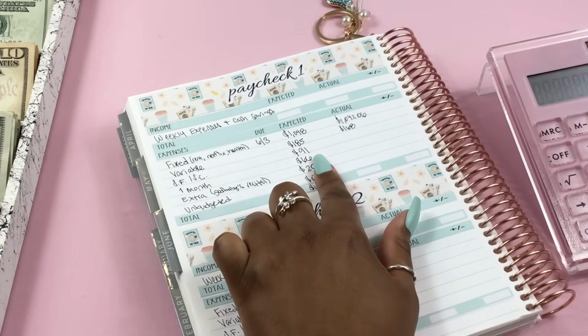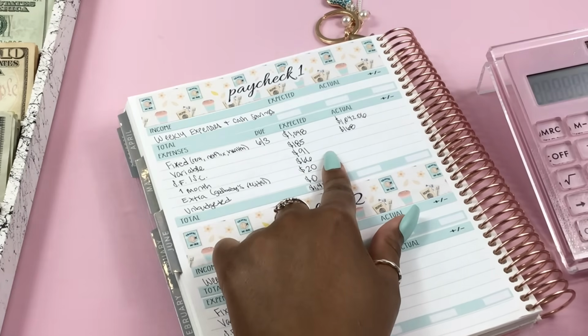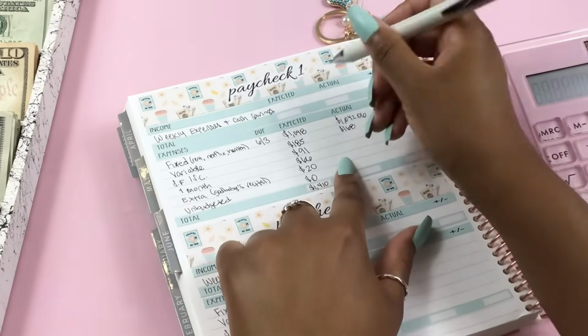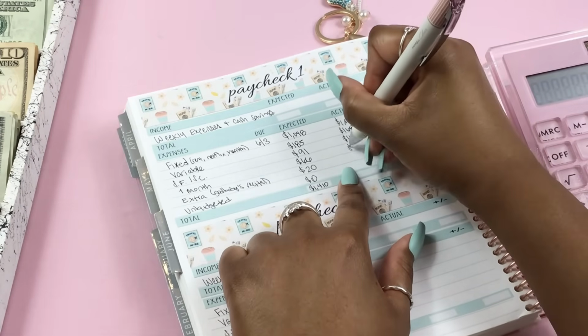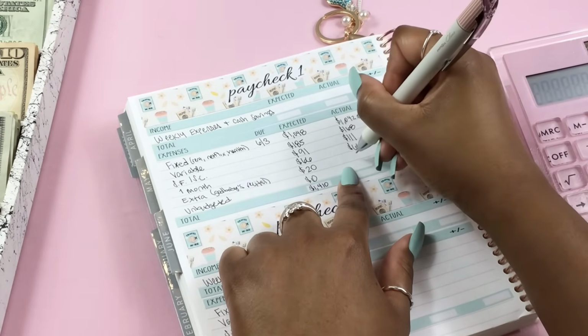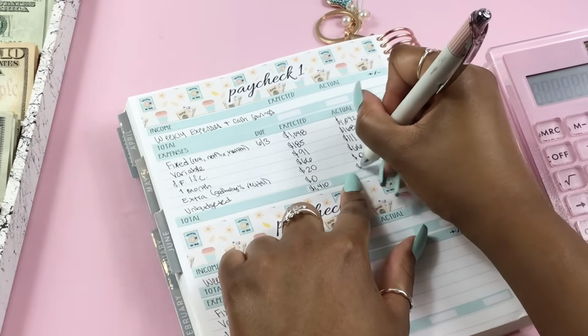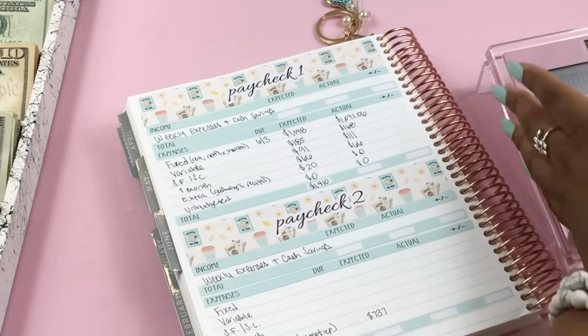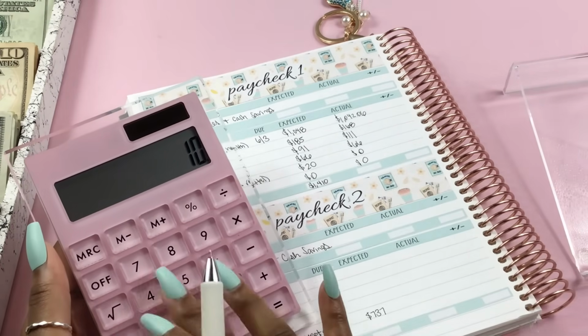For my sinking funds and saving challenges, I'm adding this 20 to the 91. So that's going to be 111 because that went into sinking funds. My 1 month ahead binder got 66. Nothing for my goddaughter because I did not use it for that purpose, and then nothing unbudgeted came out. So I'm going to add these amounts up.